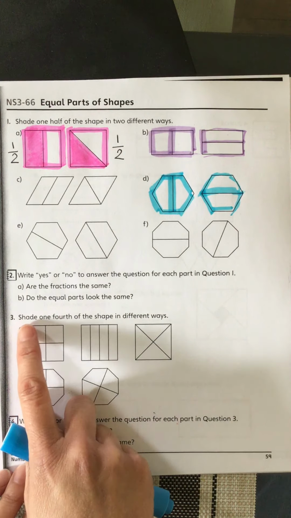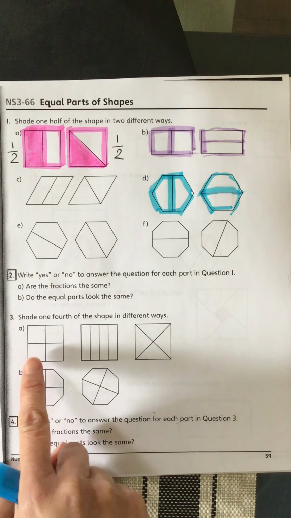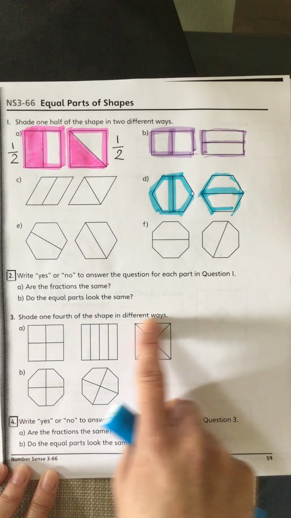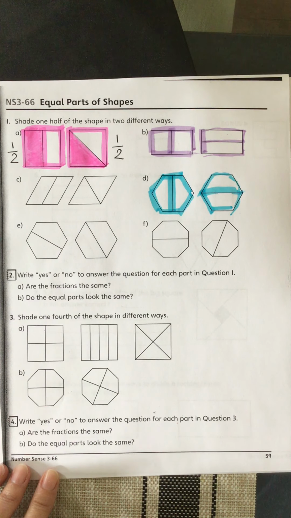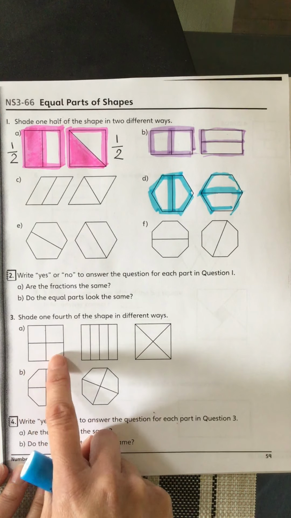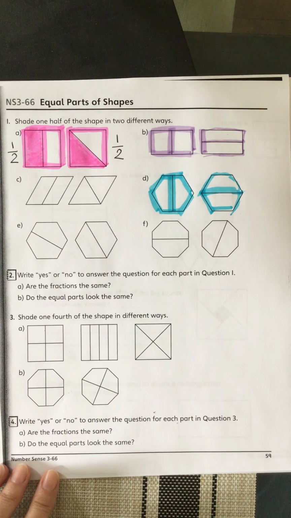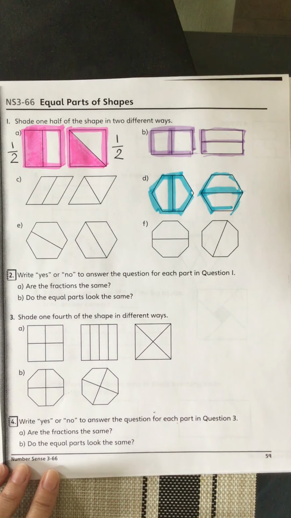For question 3, it says shade 1/4 of the shape in a different way. Well, look at this. Here's a square, here is a square, and here is a square. There's 4 squares. But isn't it interesting that you can create 1/4, so there's 1, 2, 3, 4 equal parts in this many different ways. You are going to shade 1/4 in each of these shapes.